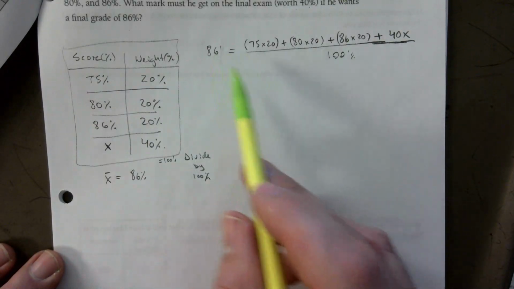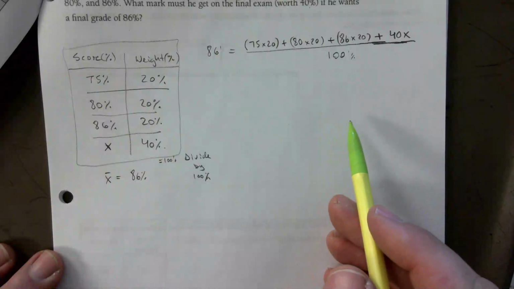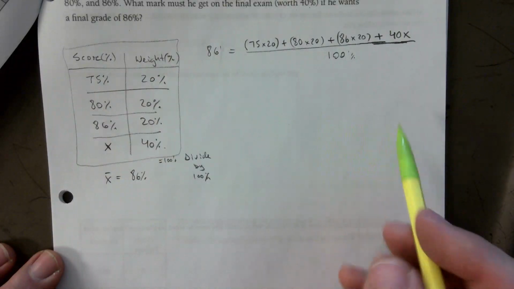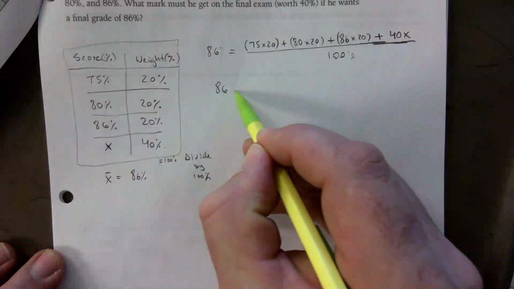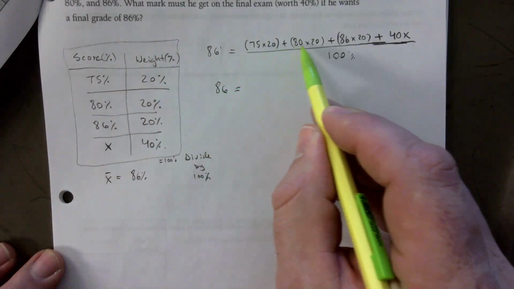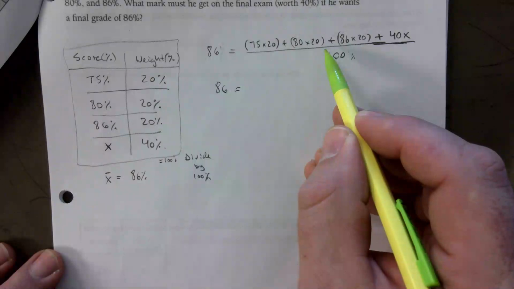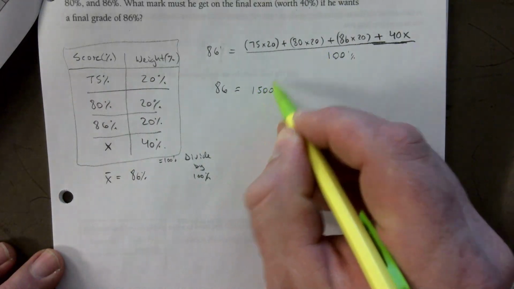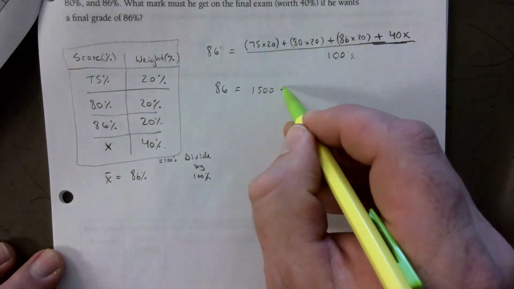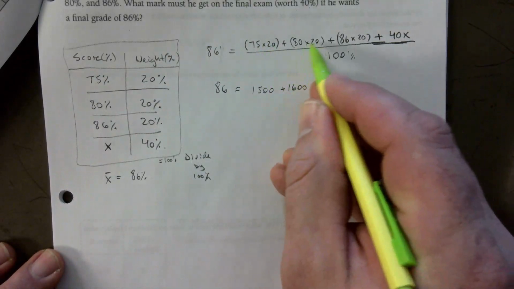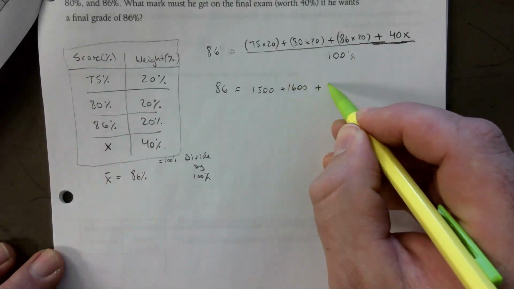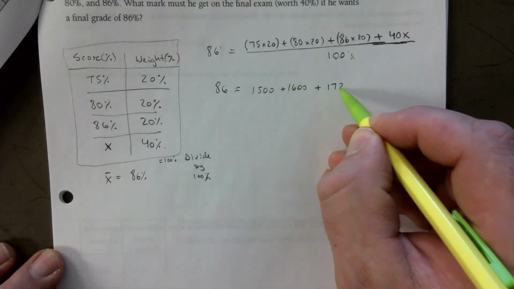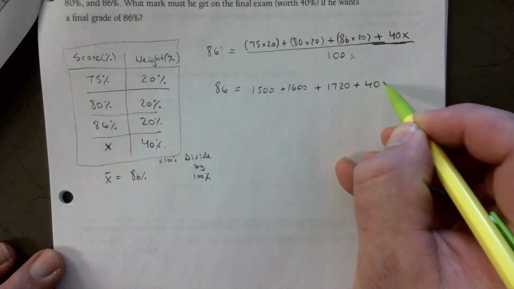So we've set it up like this. Now you need to clean it up a bit. So let's do that. 86 is equal to, if you come up with individual numbers, which I would highly recommend, this is 1500, this part. This is 1600, this part right here. And 1720 plus 40x.